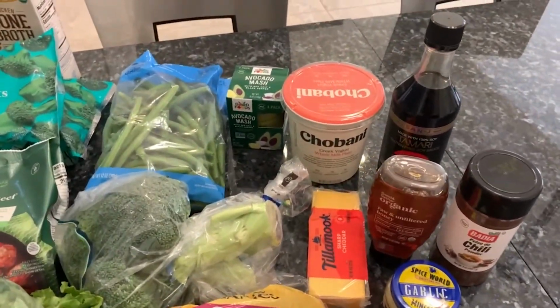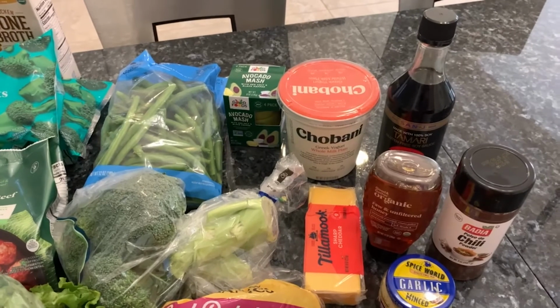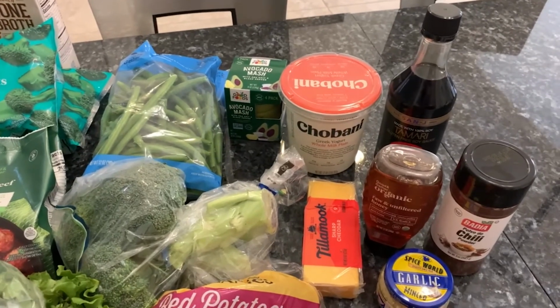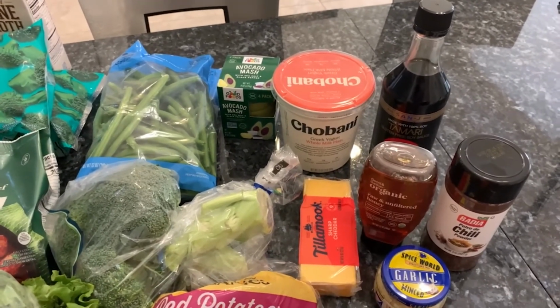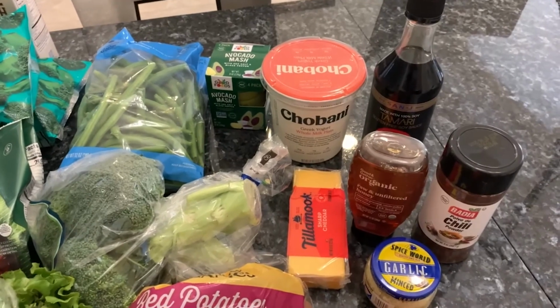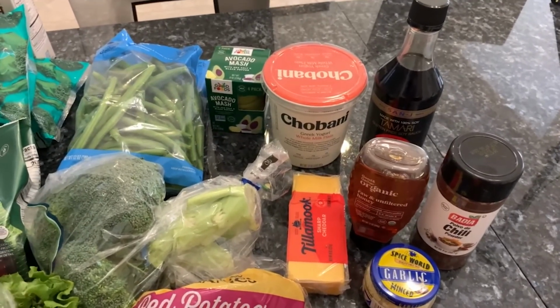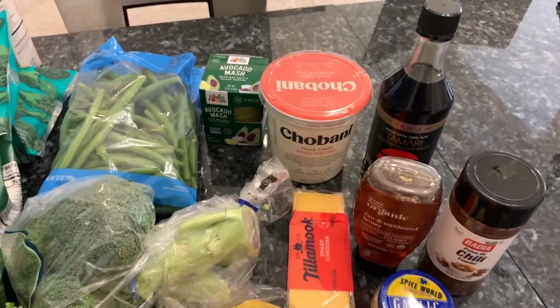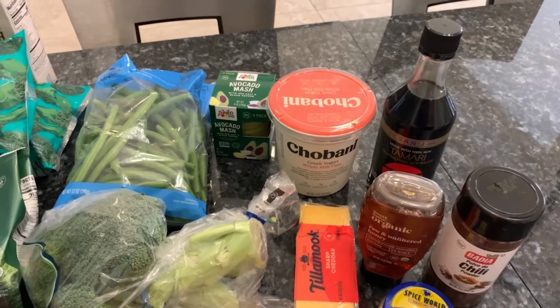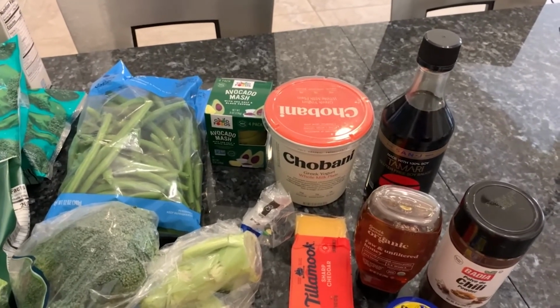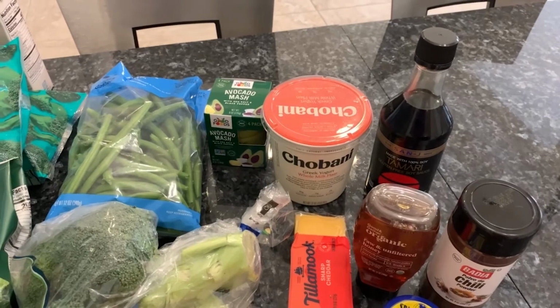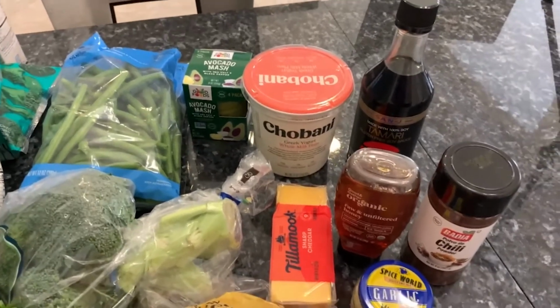The cheddar cheese we will shred up and use in the casserole. I find I like to shred my own cheese. It melts better, it doesn't have cellulose, and it just tastes a little bit better to me. I think it's a little bit creamier. We've got Greek yogurt, which is used in the casserole, and then it's also going to be used as a topping for the lettuce wraps.